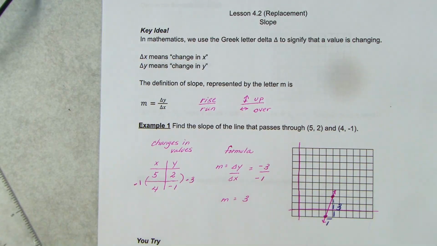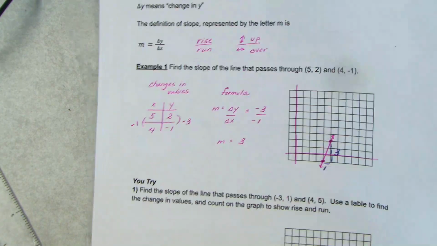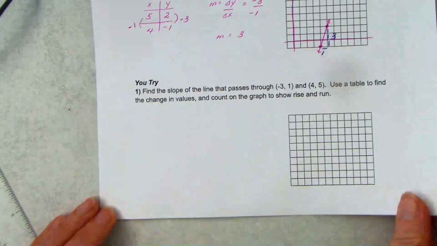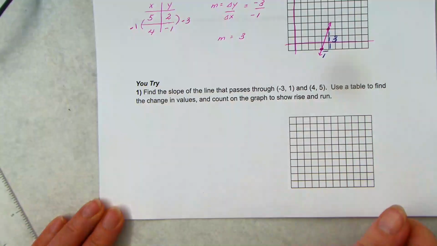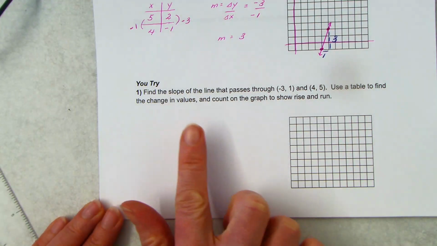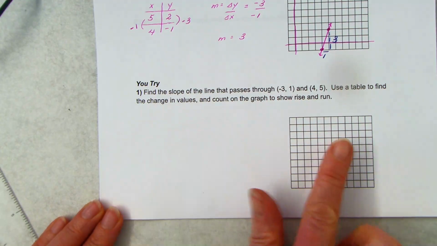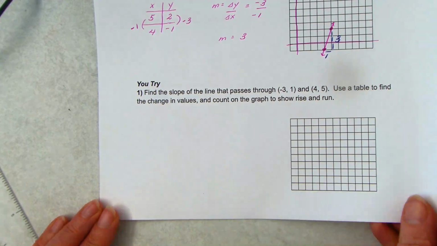All 3 of those are good strategies. You're going to practice doing all 3 so that you have several different tools. You have one to try here, finding the slope of the line that goes through (-3, 1) and (4, 5). You're going to use a table. You're also going to use the formula, and then you're going to use the graph and make sure you get the same answer all 3 ways.